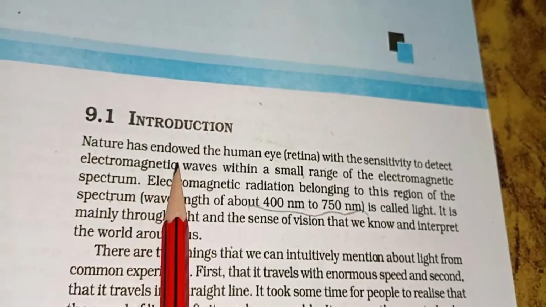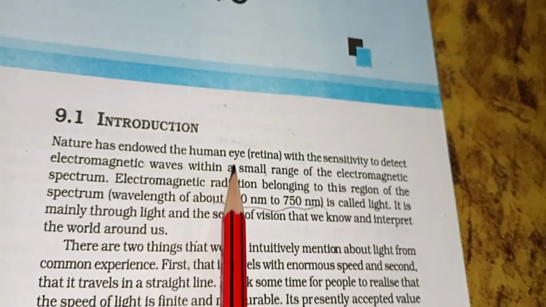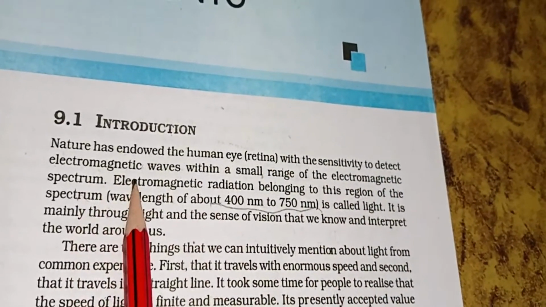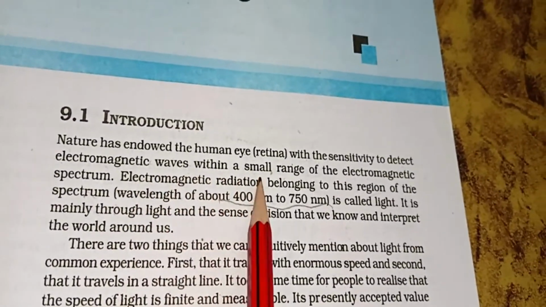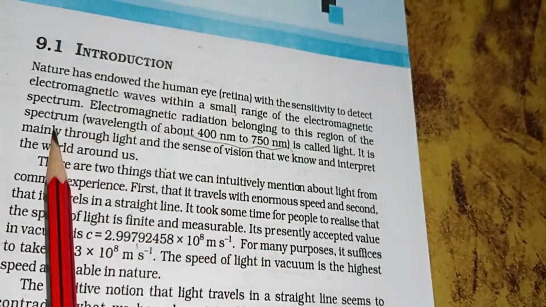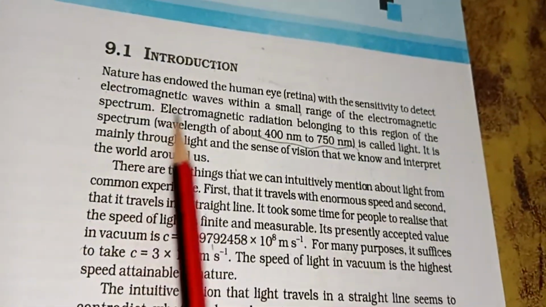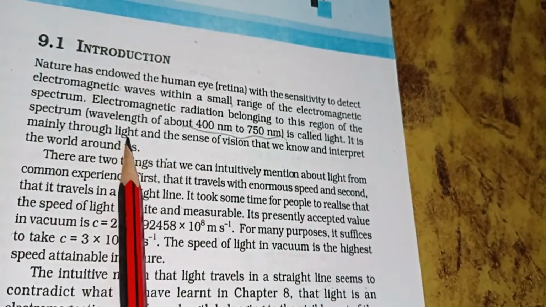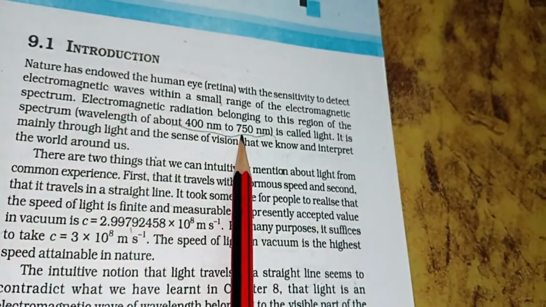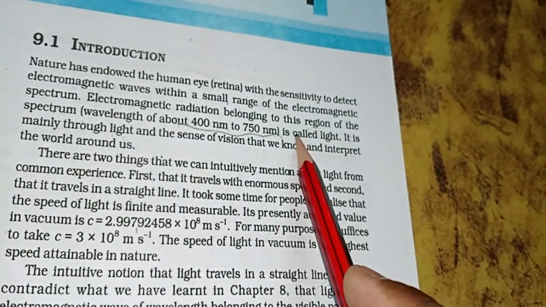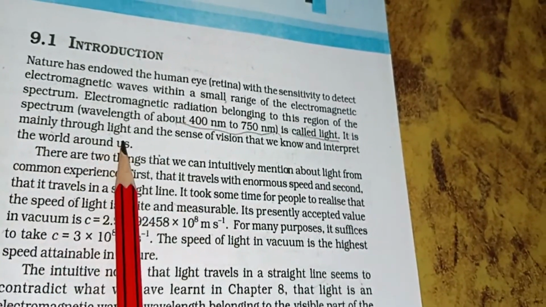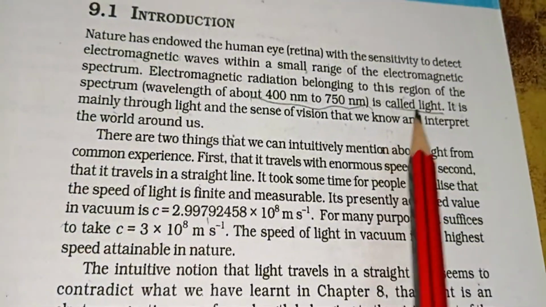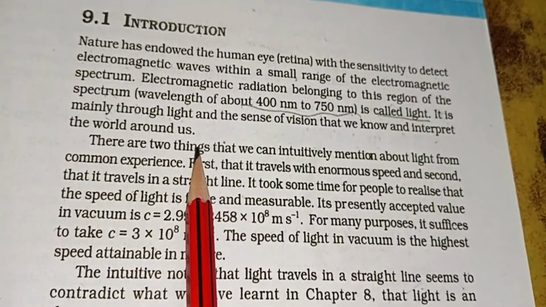Nature has endowed the human eye retina with the sensitivity to detect electromagnetic waves within a small range of the electromagnetic spectrum. Electromagnetic radiation belonging to the region of the spectrum with wavelength of about 400 nanometer to 750 nanometer is called light. It is mainly through light and the sense of vision that we know and interpret the world around us.